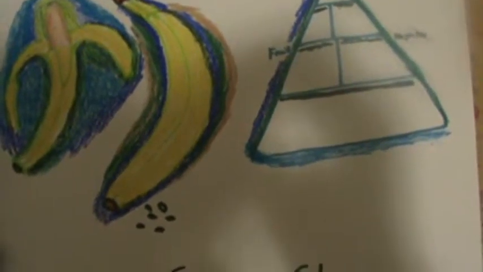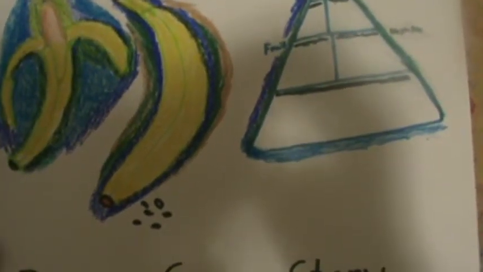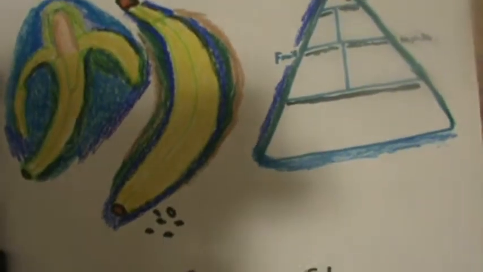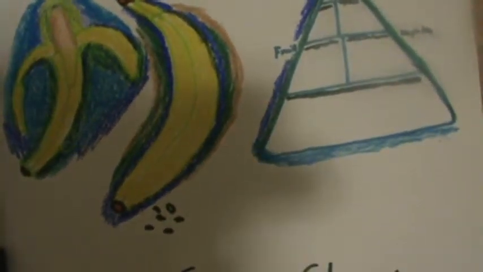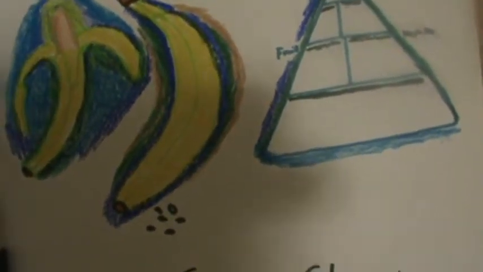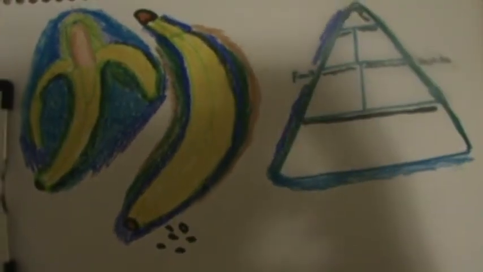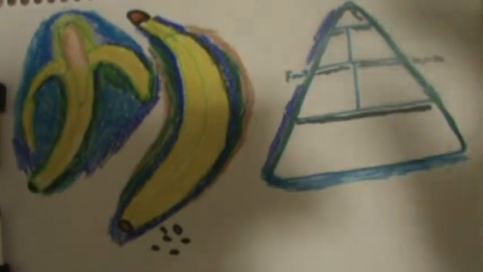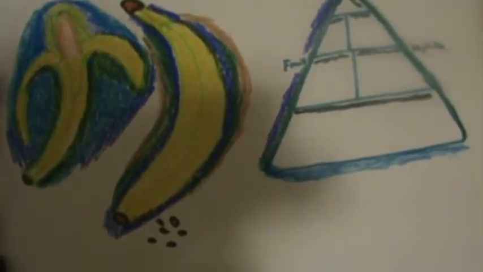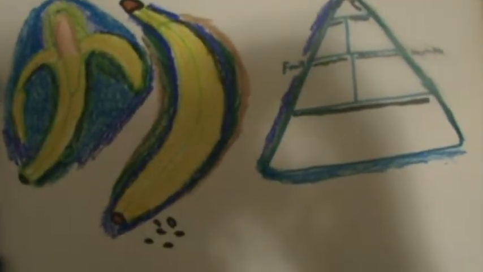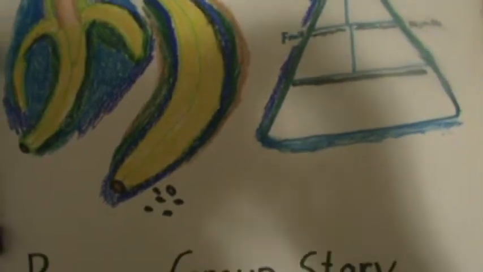I can remember wondering about the difference between a tomato and a potato: are they both vegetables, or is one a meat product and one a vegetable product, or anything like that?